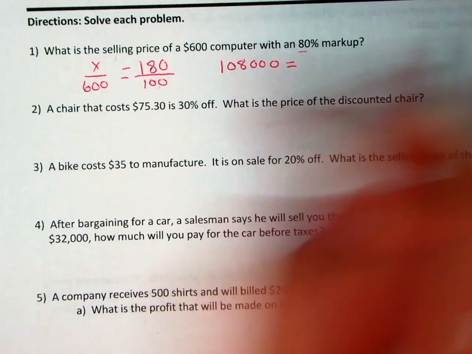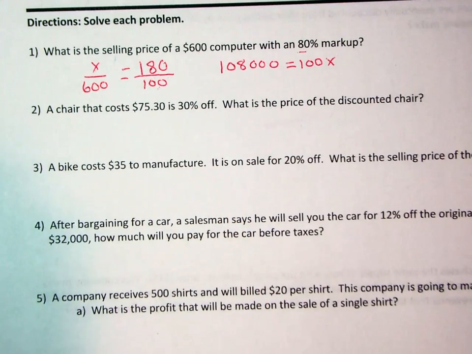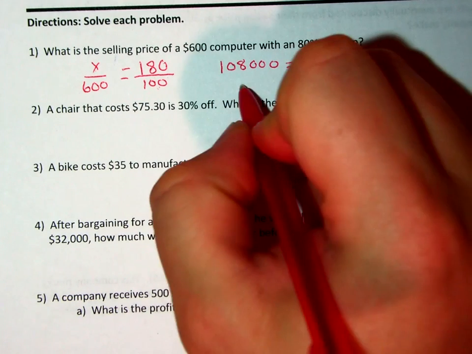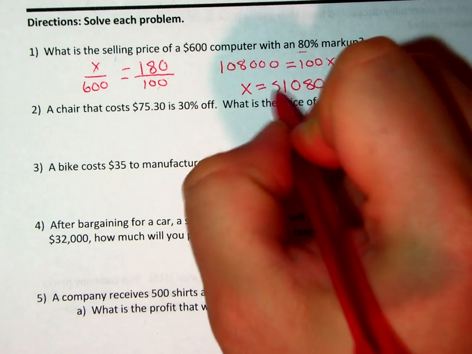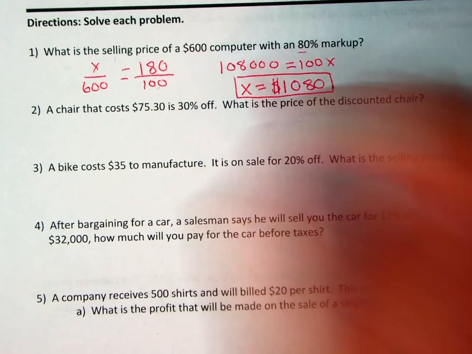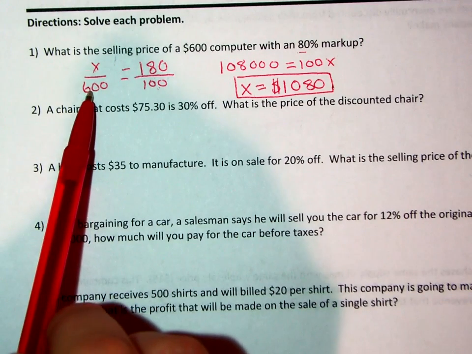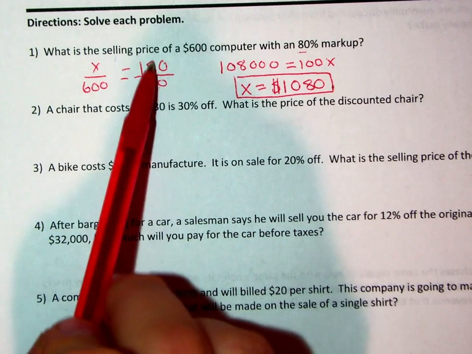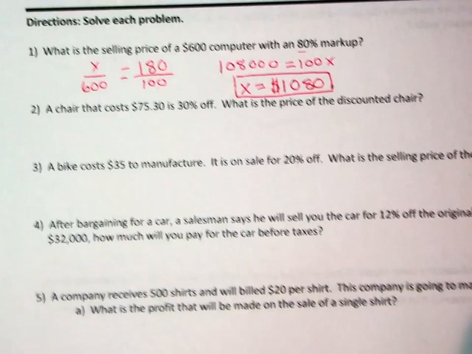Multiply the other two, 100 times x equals 100x. And now we divide by 100 on both sides, and my value of x equals $1,080. Now my value of x already reflects the total price of my computer's selling price plus the 80% markup, so I don't need to do anything else with my solution other than what's already there.